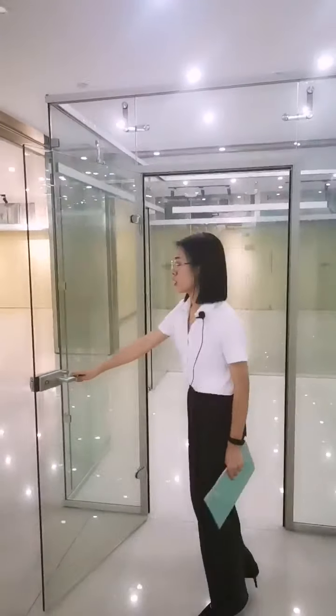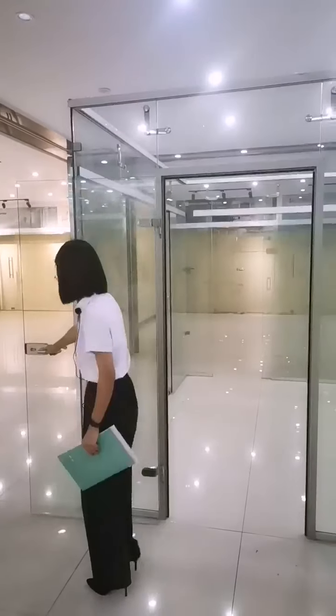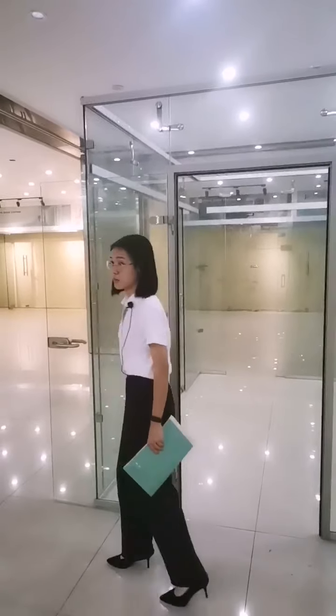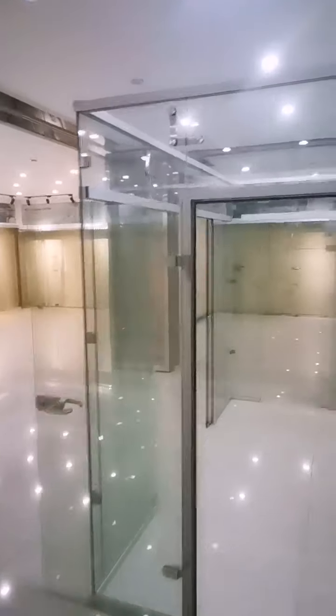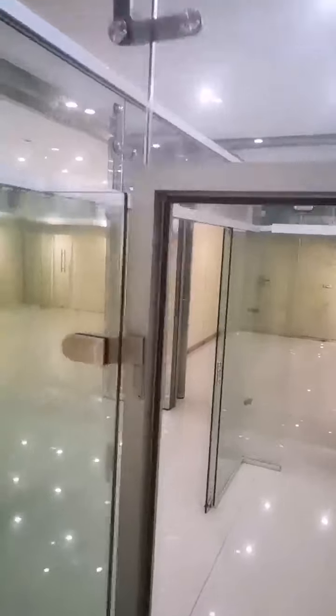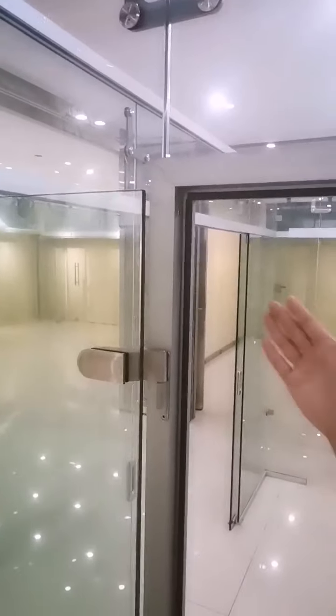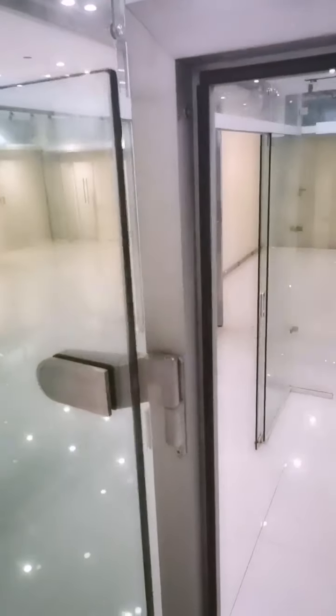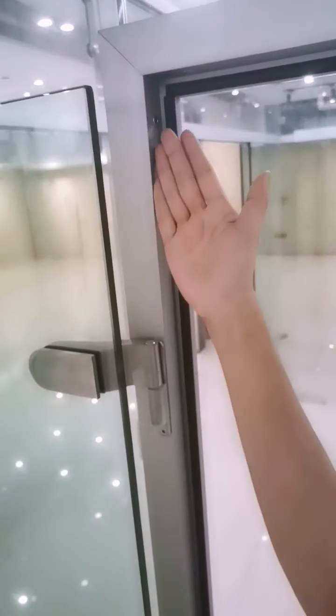The hinge can be opened up to 180 degrees, not only 90 degrees. As we can see, the frame of the door is cut at 45 degrees at the corner.